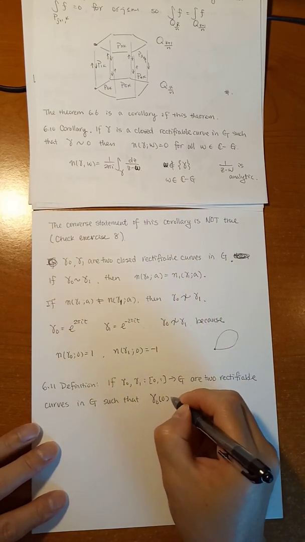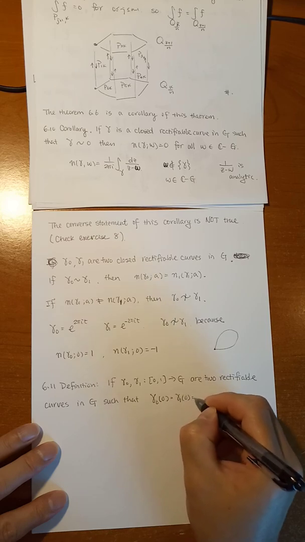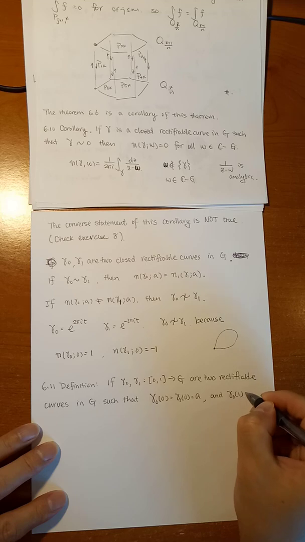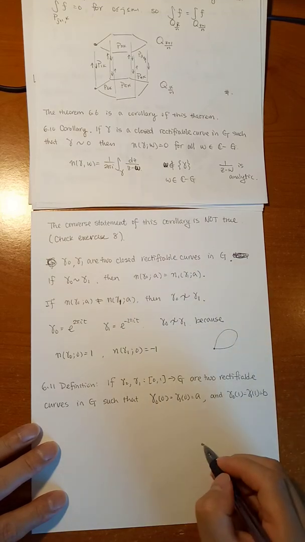Gamma 0 of 0 is equal to gamma 1 of 0 is equal to A, and gamma 0 of 1 is equal to gamma 1 of 1 is equal to B. It's like this.